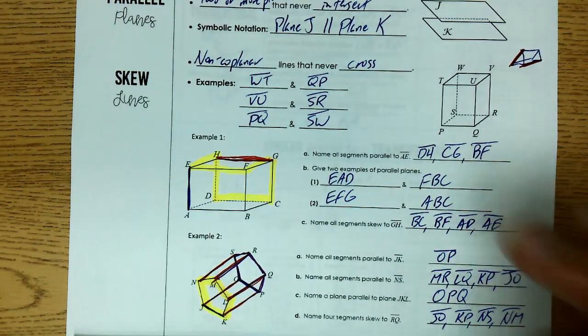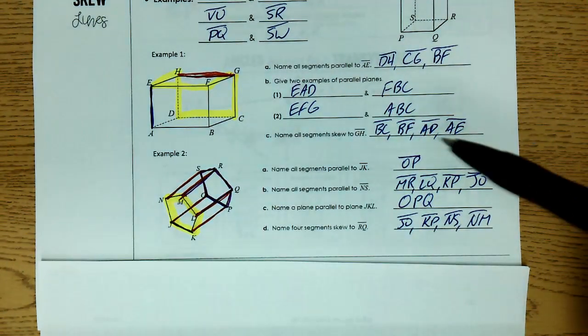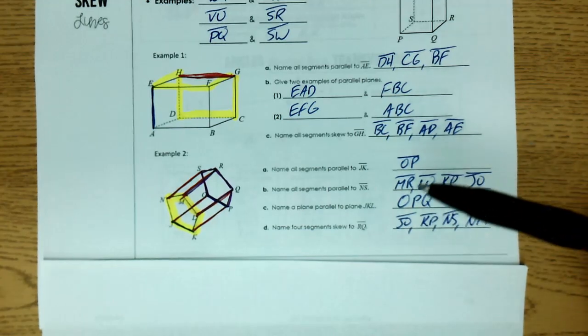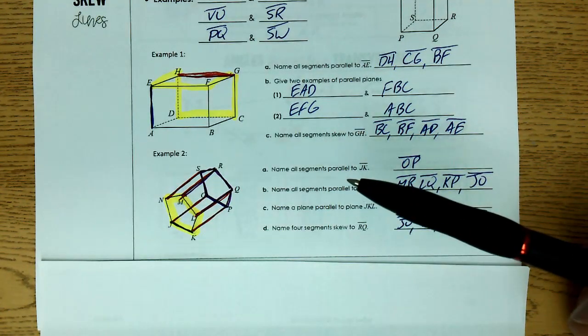Again, I'm showing you this. In the last video, I had you guys do this on your own, but this is just an example. You could have different ones. Okay?